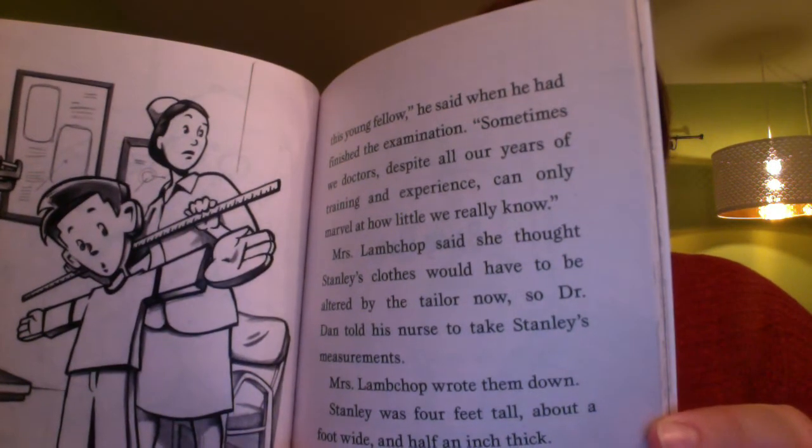Sometimes we doctors, despite all our years of training and experience, can only marvel about how little we really know. Mrs. Lambchop said she thought Stanley's clothes would have to be altered by the tailor now, so Dr. Dan told the nurse to take Stanley's measurements, and you'll be taking some measurements at the end too. Mrs. Lambchop wrote them all down. Stanley was 4 feet tall, about a foot wide, and half an inch thick.